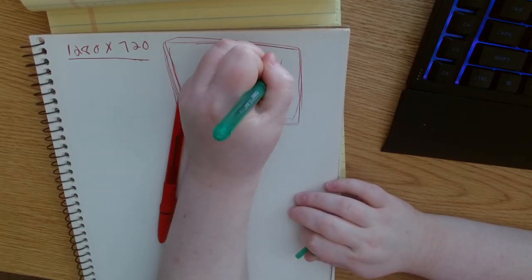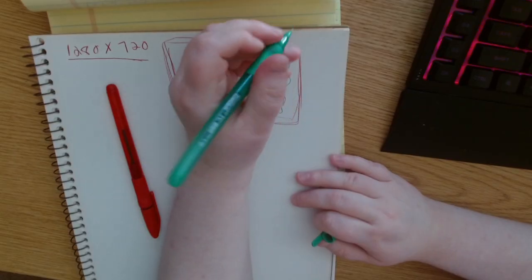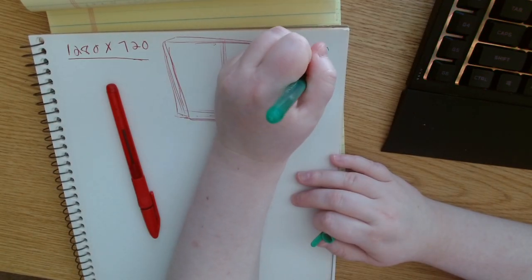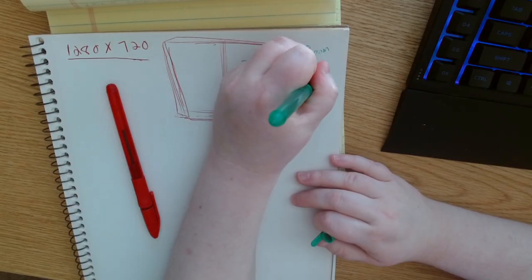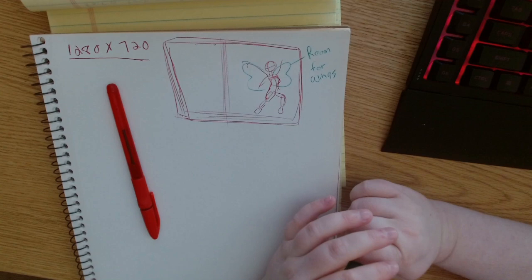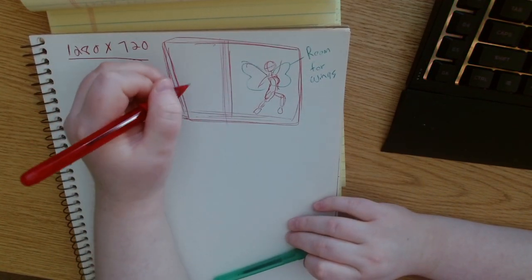Room for the wings, because I wanted you to be able to pick different wings.